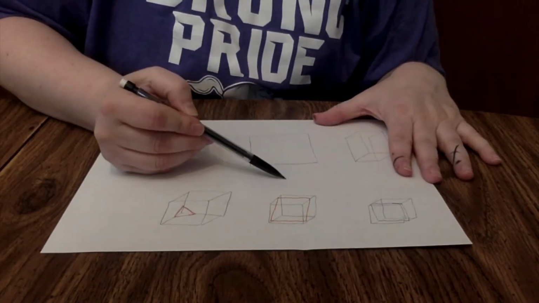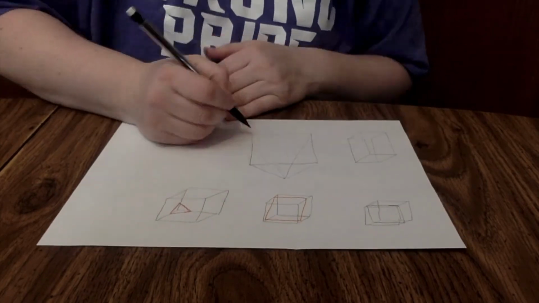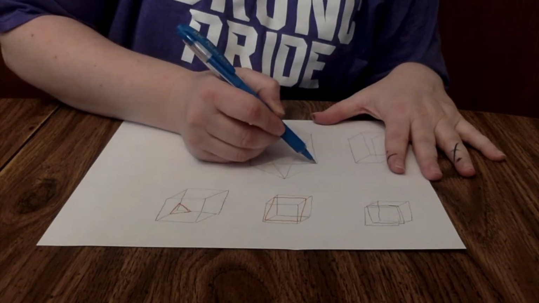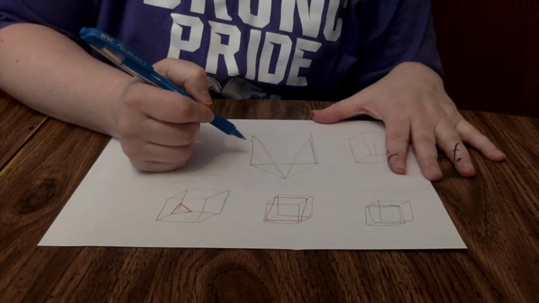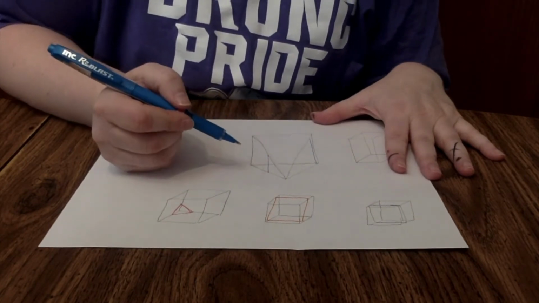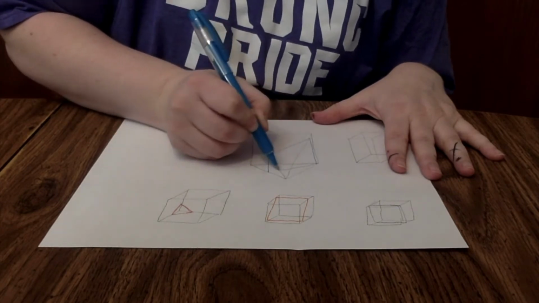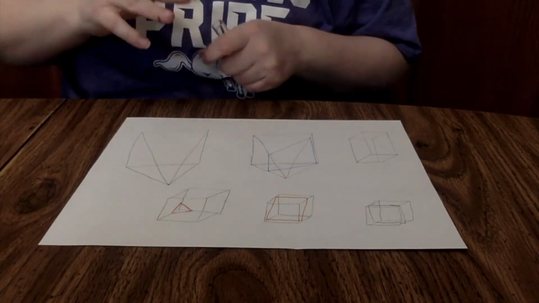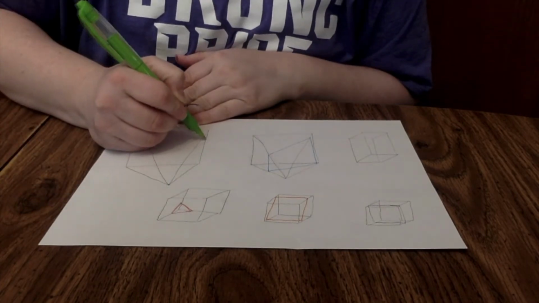The next one I'm going to do is a rectangular pyramid, and so if you're going to go parallel to the base, then you're going to get the same shape as the base. The one I drew ends up being at an angle a little bit, and it's still a rectangle. For this rectangular pyramid, I just made the cross section perpendicular to the base, which will give you a triangle.